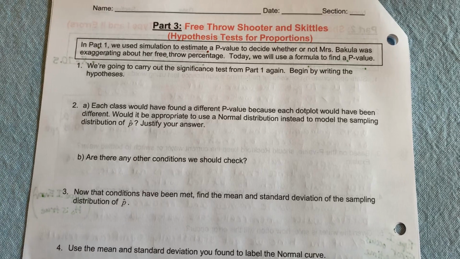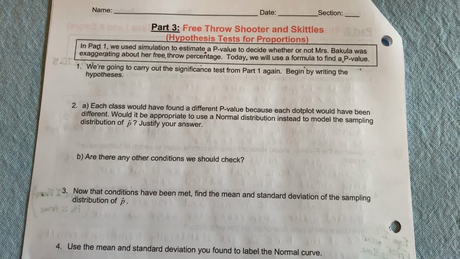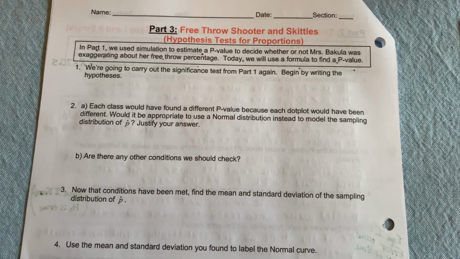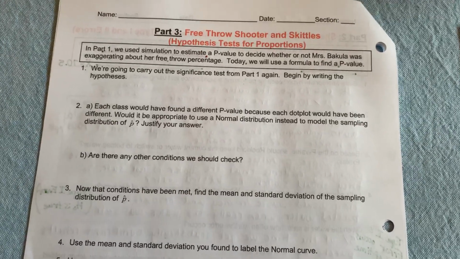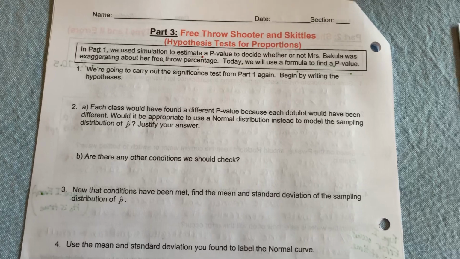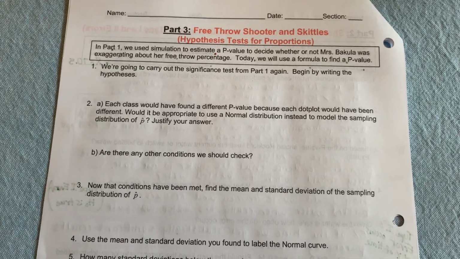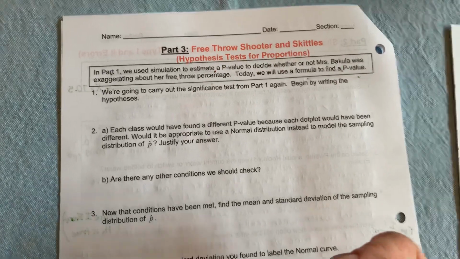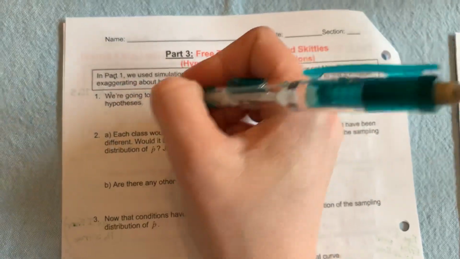That's not how we'll do it from now on, to decide whether or not Mrs. Bakula was exaggerating about her free throw percentage. Right now, we will use a formula to actually find the real p-value. So we're going to carry out the significance test from part 1 again. Begin by writing the hypotheses. And we already kind of sketched these out in the first part.